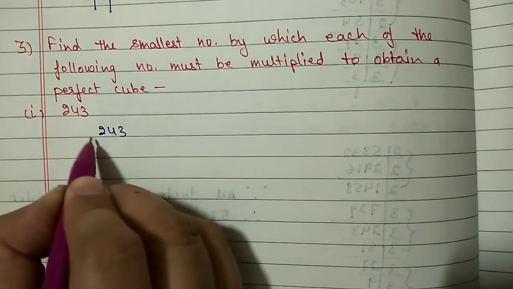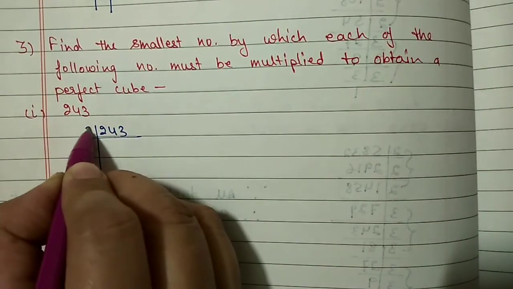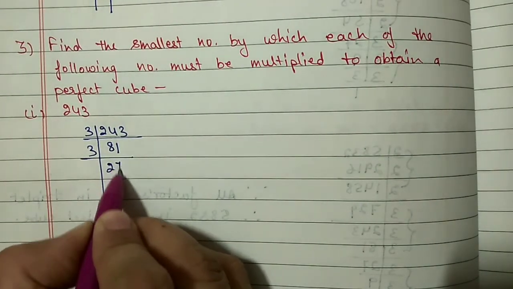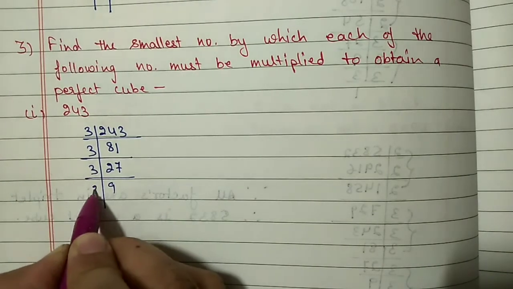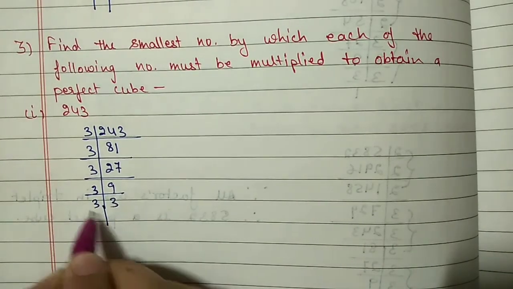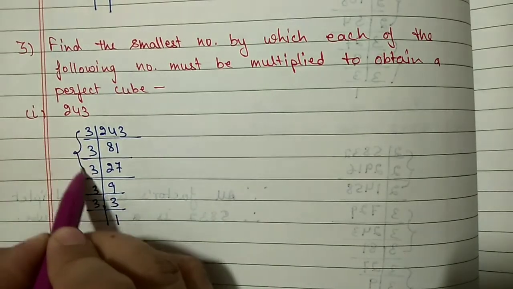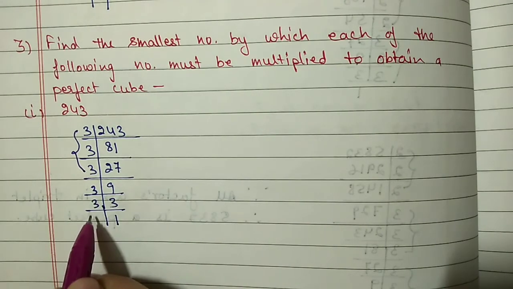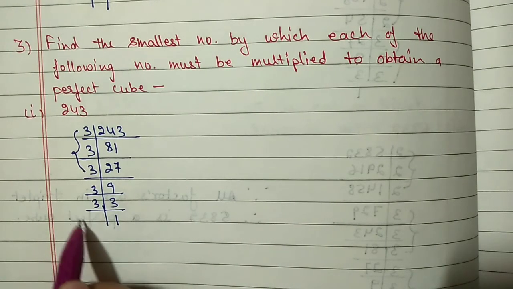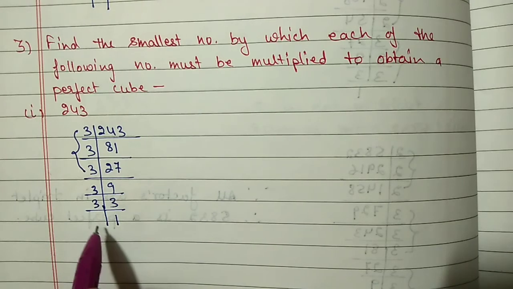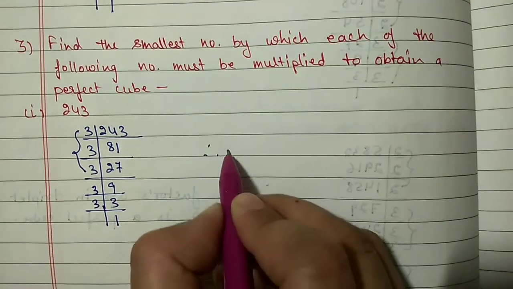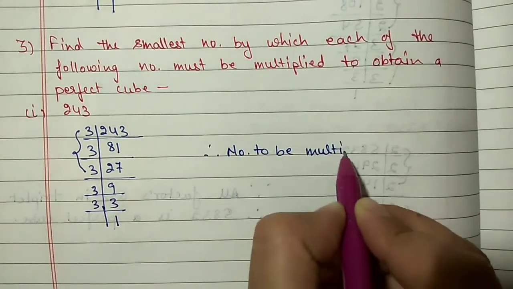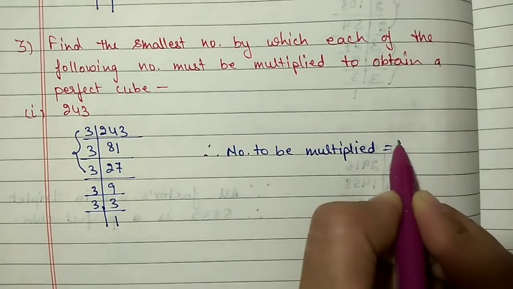So 243, do the prime factor. 3 8s are 24 and 3 1s are 3. Then 3 2s and 3 7s. 3 9s and 3 3s and again 3 1s. So we will make the triplet. Here these three are in triplet form, but here we have only 2 3s. So if we get one more 3, then this also will become a triplet. So it means here we need one more 3. Therefore the number to be multiplied is 3 here.